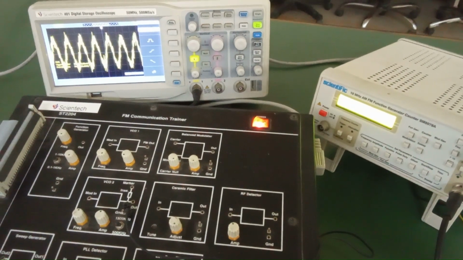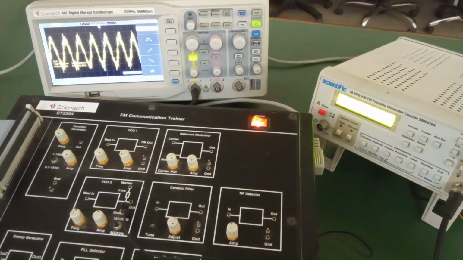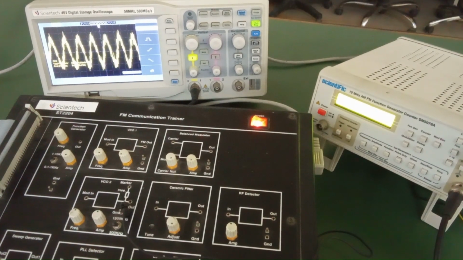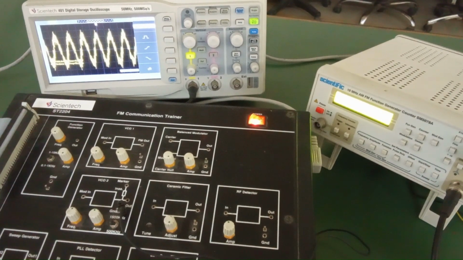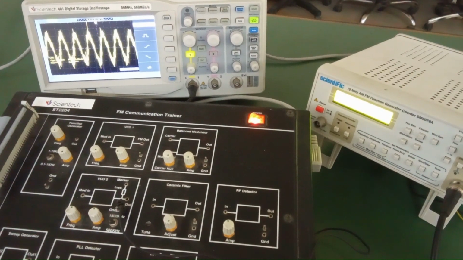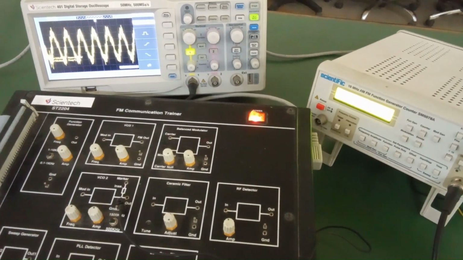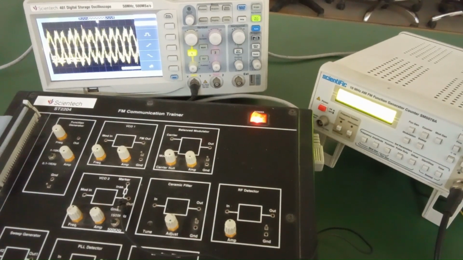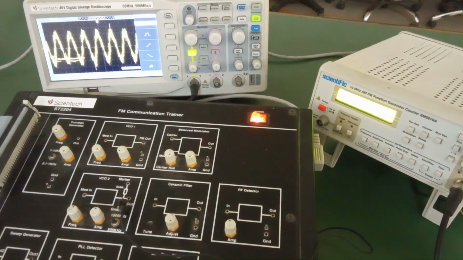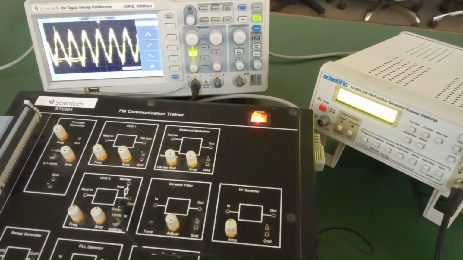Good morning everyone. Today I will demonstrate an experiment on frequency modulation using the ST2204 trainer module. Frequency modulation is a technique where the frequency of a carrier wave is varied in proportion to the instantaneous amplitude of the modulating signal. It is widely used in telecommunication, particularly in radio broadcasting, due to its advantages like better noise immunity and higher sound quality compared to amplitude modulation.